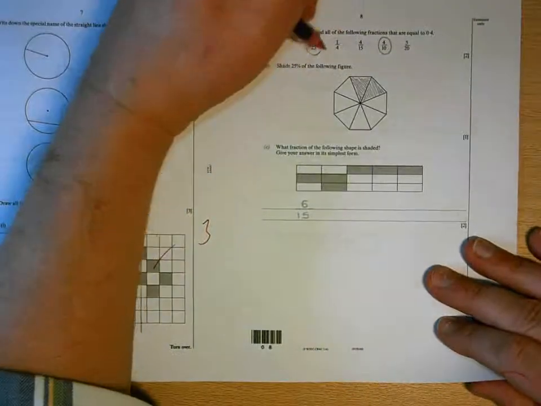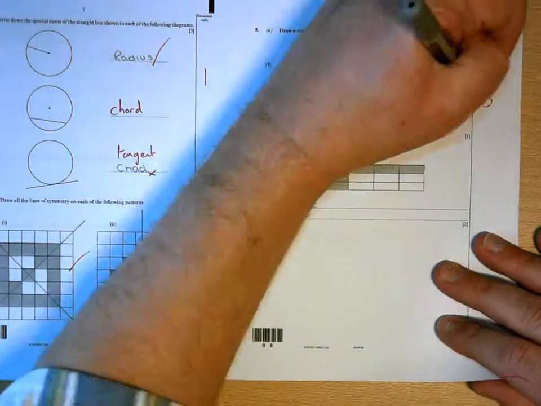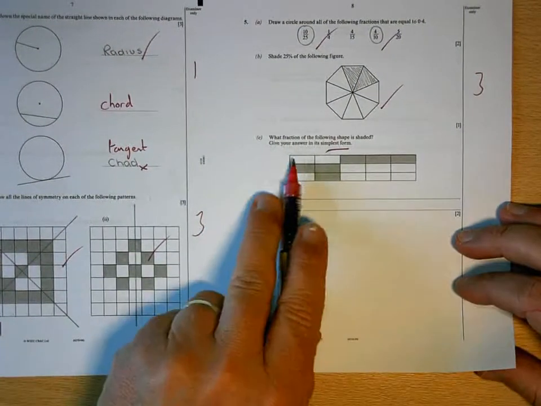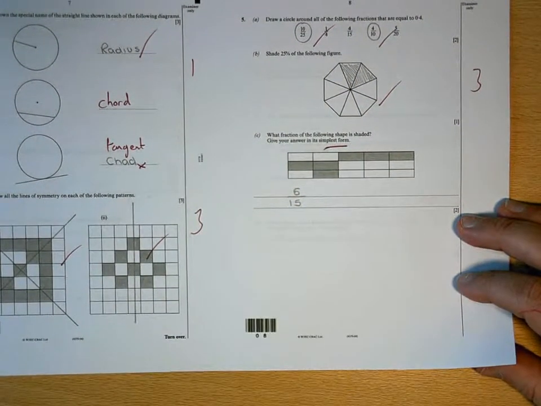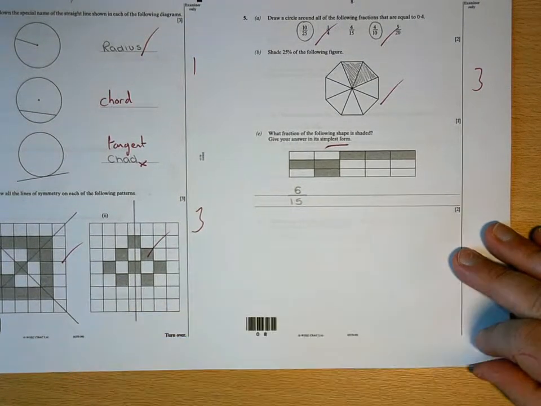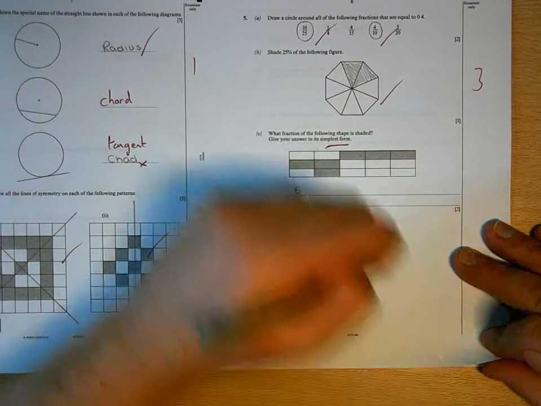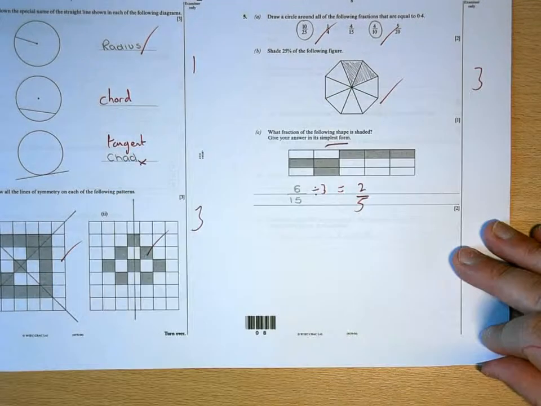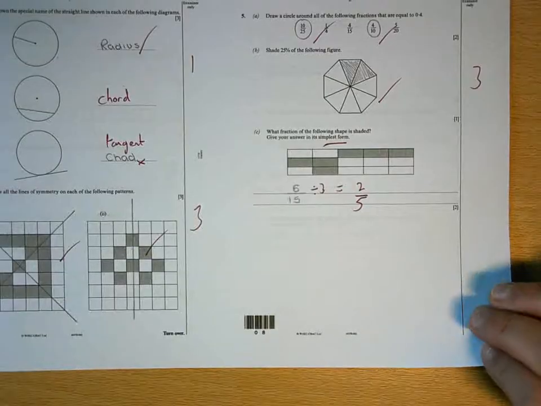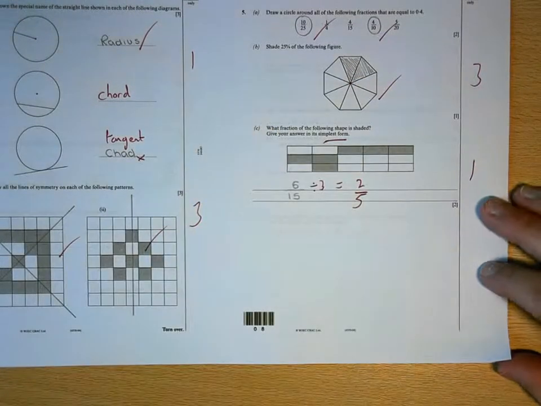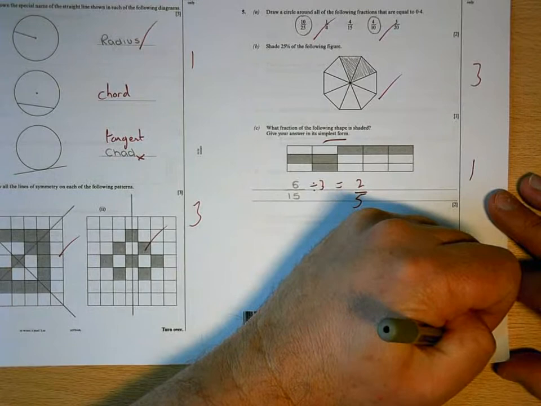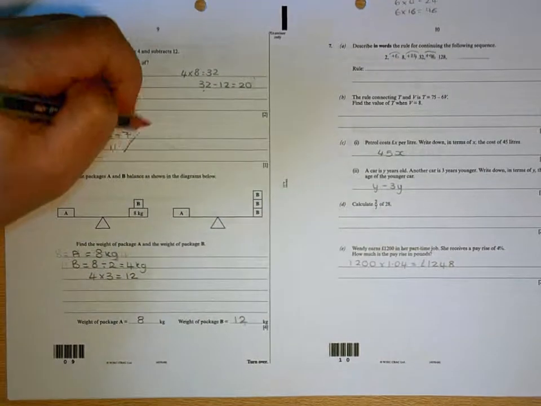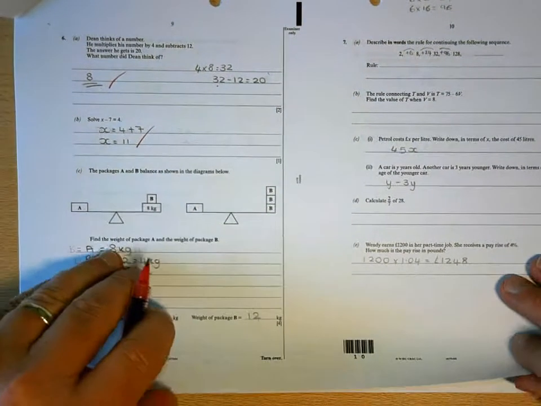Those are both right, as are those. So with this one, 6 out of 15 is correct, but you haven't fully answered the question because it's not in its simplest form, because both of those numbers you can divide by 3. So when you divide by 3, you get 2 over 5. That is what they're looking for in its simplest form. So you lose a mark there. 8 for the page. 8 is correct, that is correct.